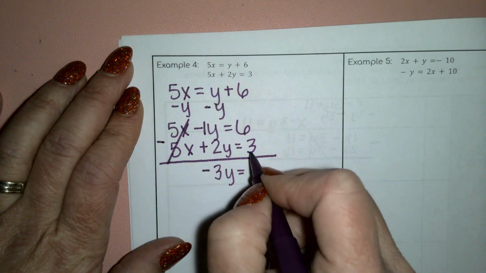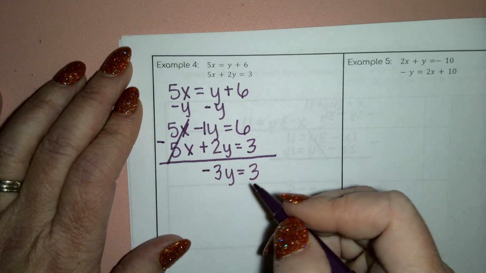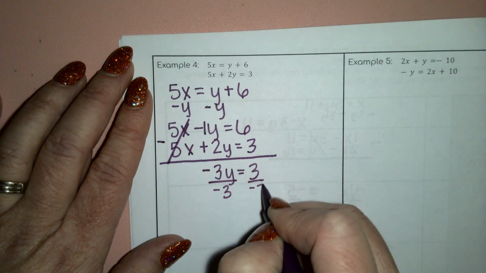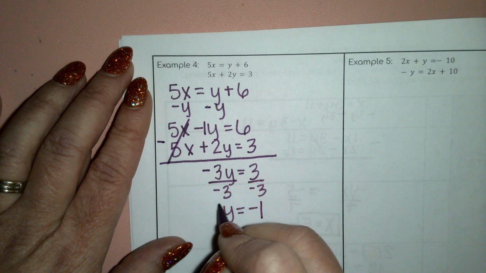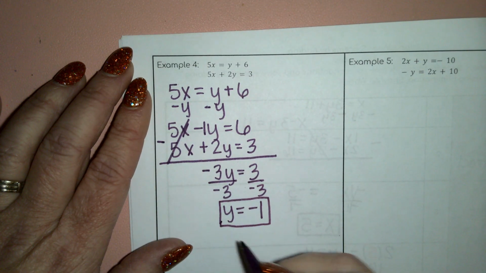Equals 6 minus 3 is 3. Divide both sides by negative 3. So y is equal to negative 1. That is my first important piece of information.